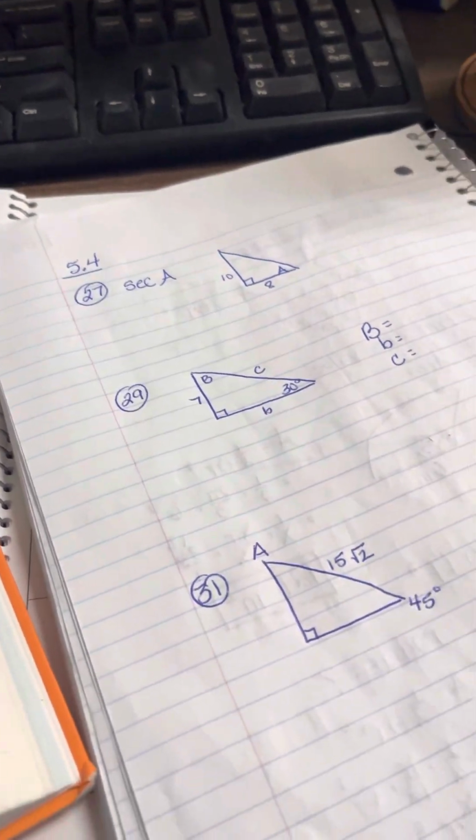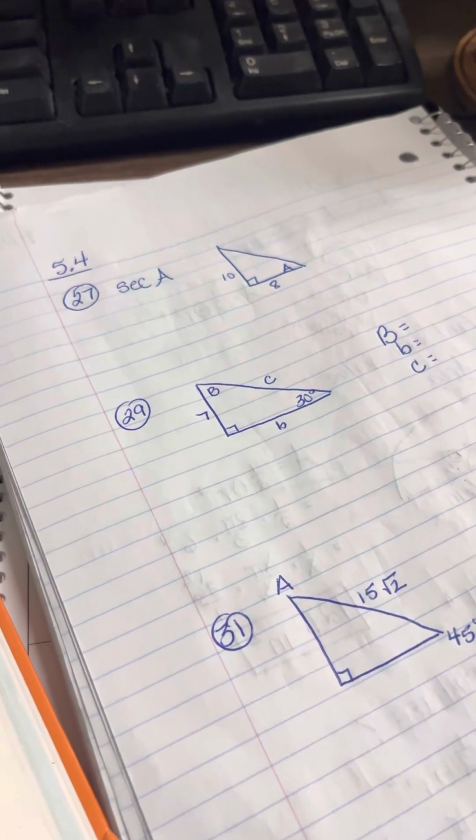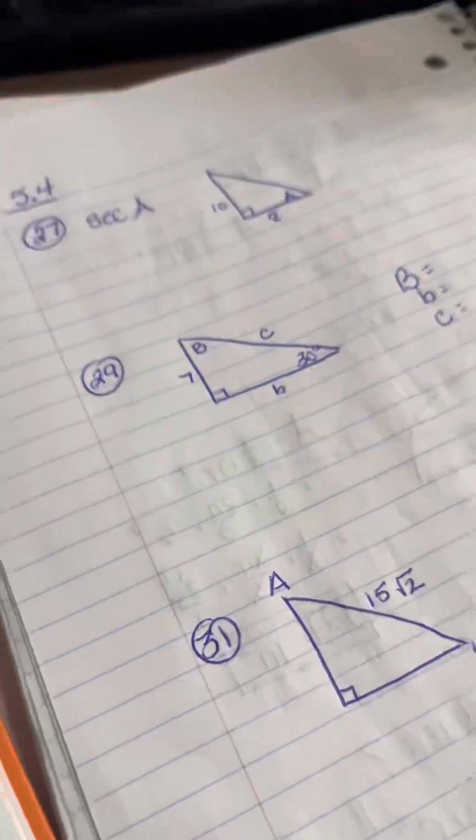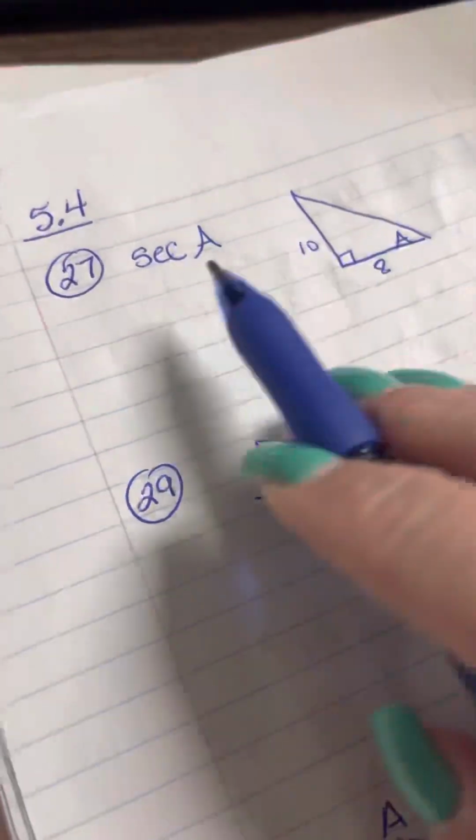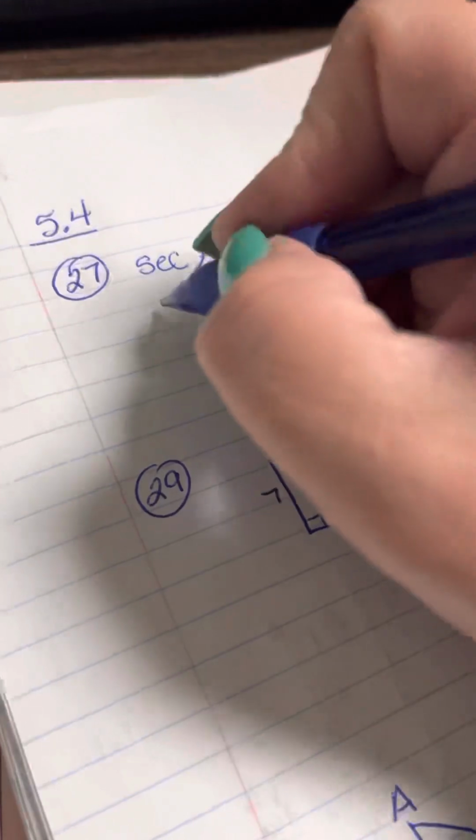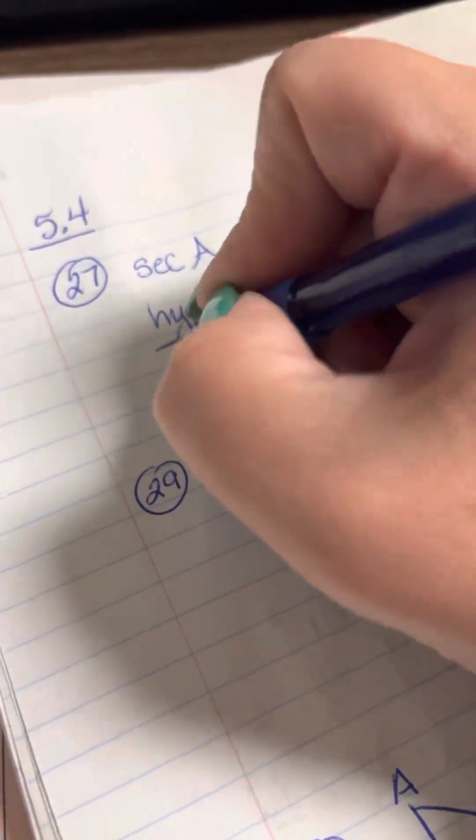Because so many of these are the same type of problem, I am going to go through these and talk very, very, very, very fast. So just be prepared for that. All right, first of all, here they want to know what the secant of A is. The formula for secant is hypotenuse over adjacent.